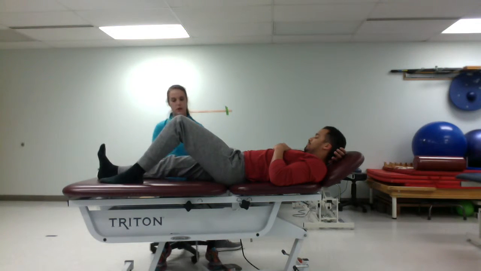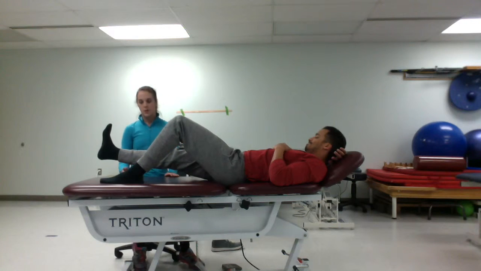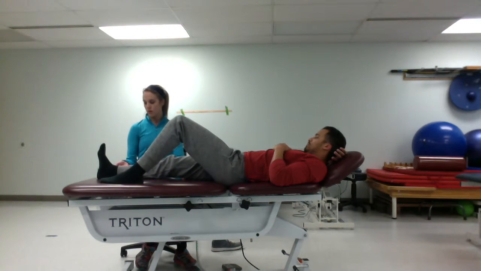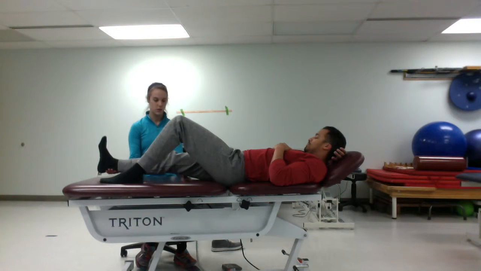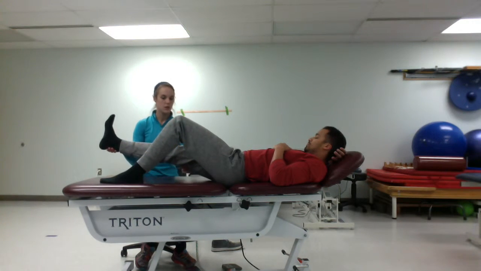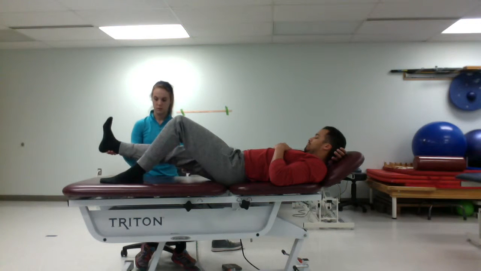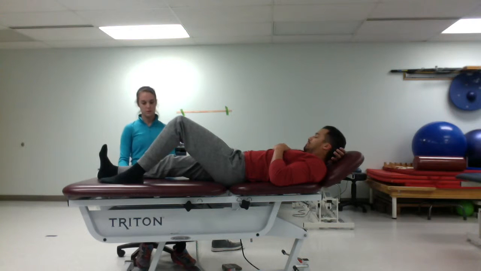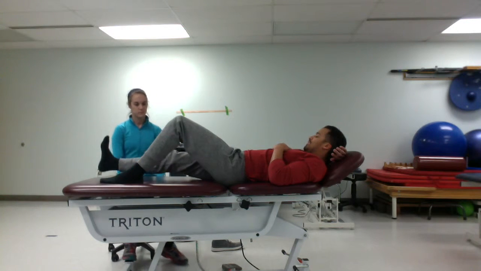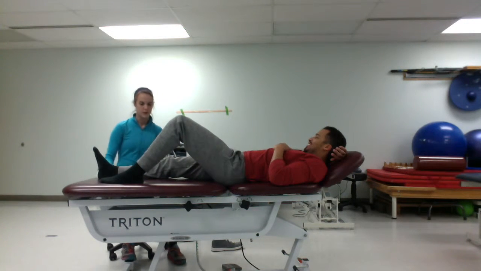Good job. And your caregiver also for this one, I want her to place her hand here underneath your heel, then underneath the knee, and if it becomes too tiresome for you, she can just help guide that up a little bit. But you're doing pretty good. 12. That's all right.